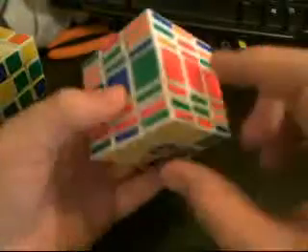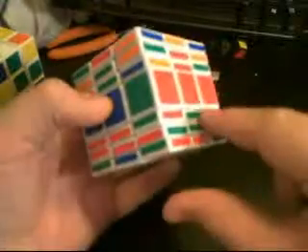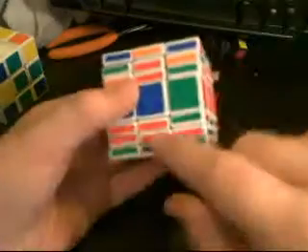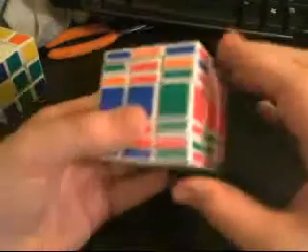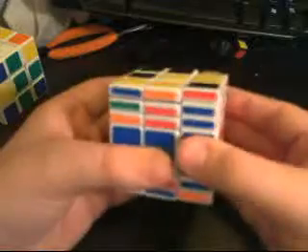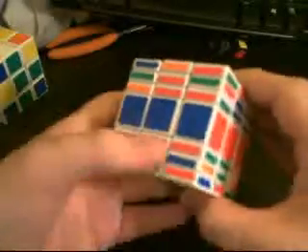Notice that you have misaligned this layer. That means you just got to keep turning it. So just move the bottom layers to mismatch things. Like right here, I need a red and green piece. Red and green. So right here, this mismatches. See? Green, red, red, green. So this would be perfect. So we can do that corner swapping algorithm, and we have placed it.